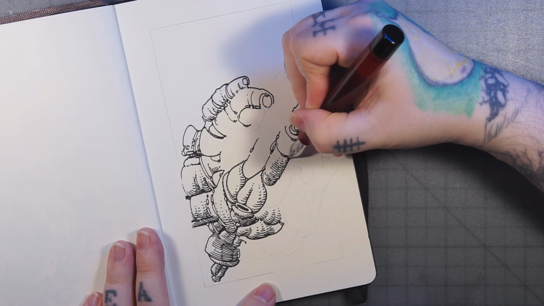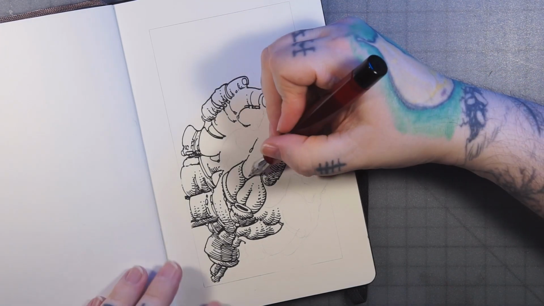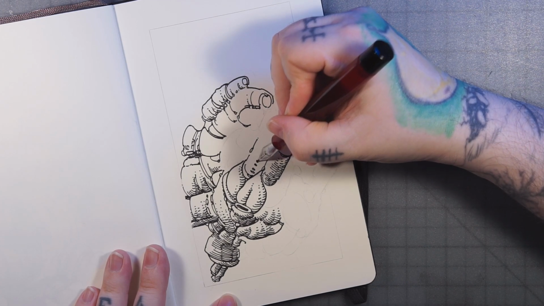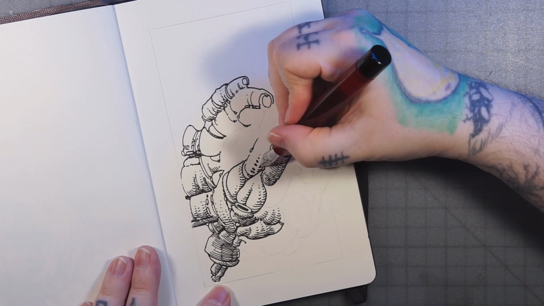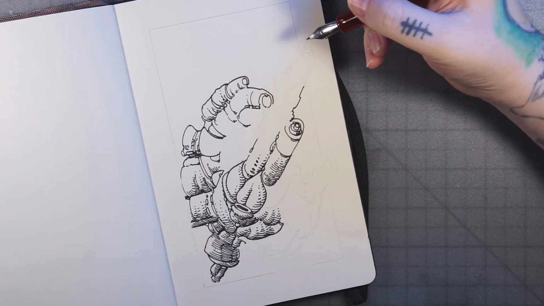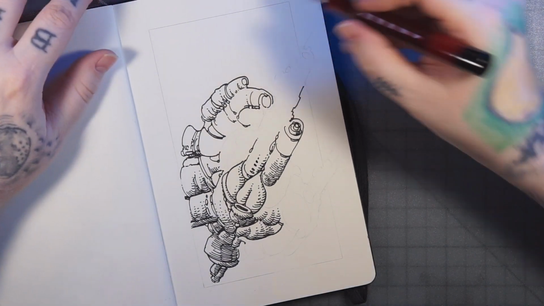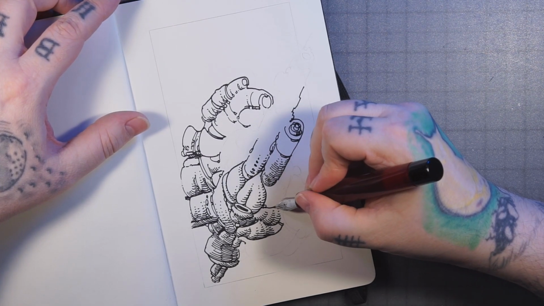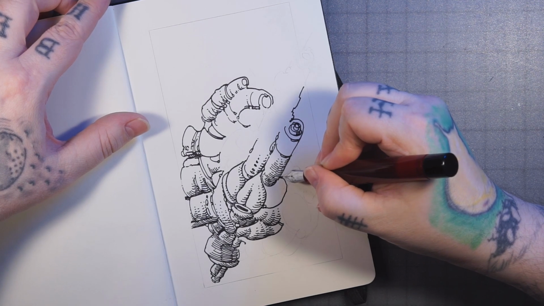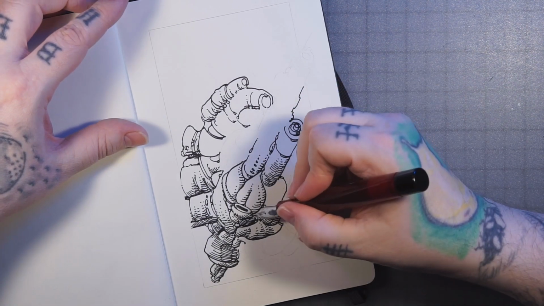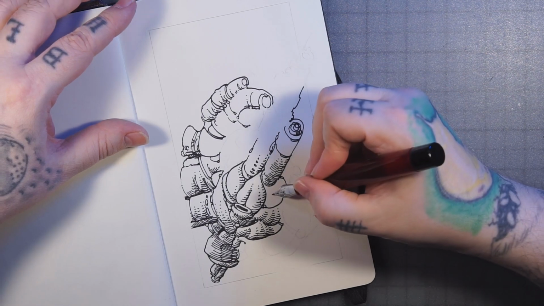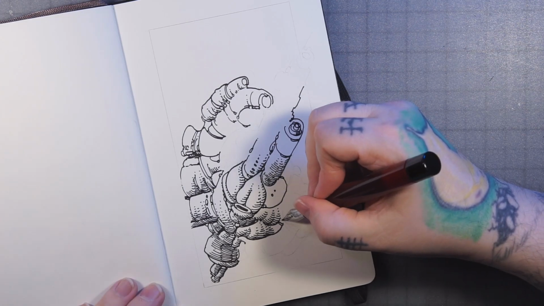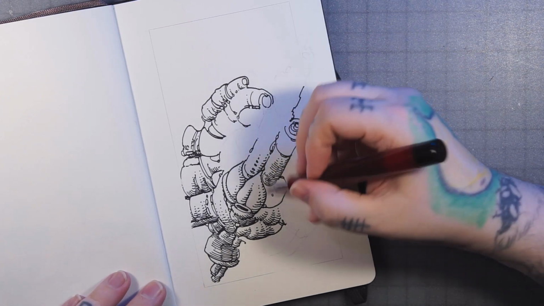Do a little bit of hatching right here. I'm definitely having fun drawing these little circles or whatever they are.